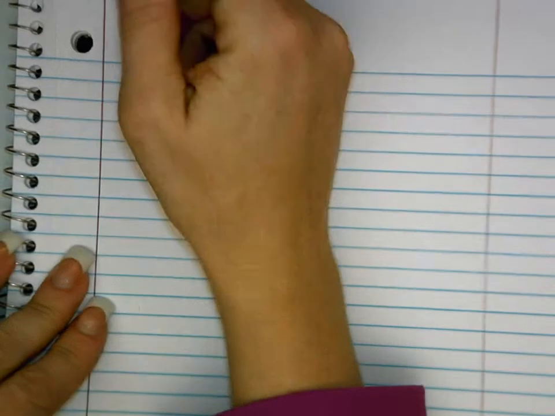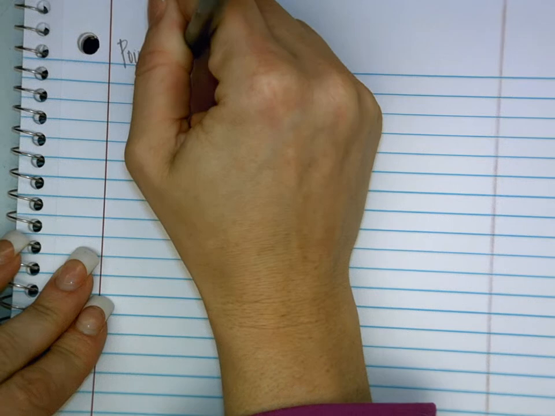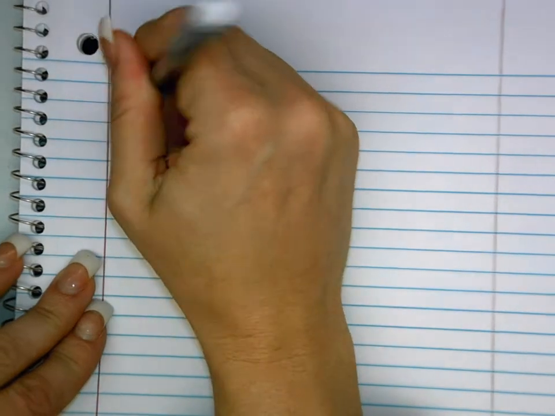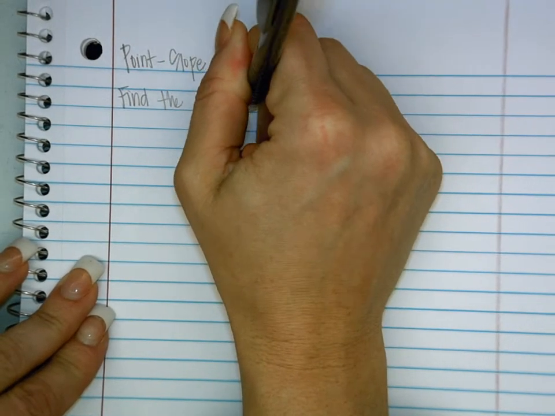So today we're going to start working on point slope. Okay, this is something called point slope. Your instructions are going to ask you to find the equation of the line.